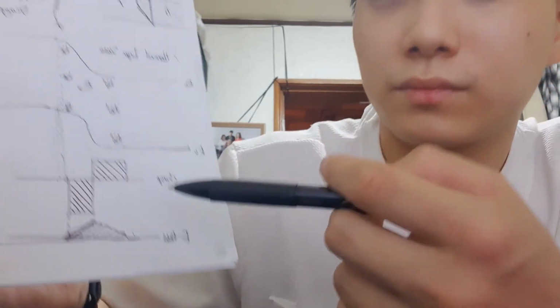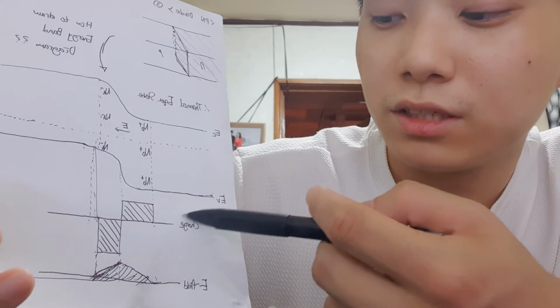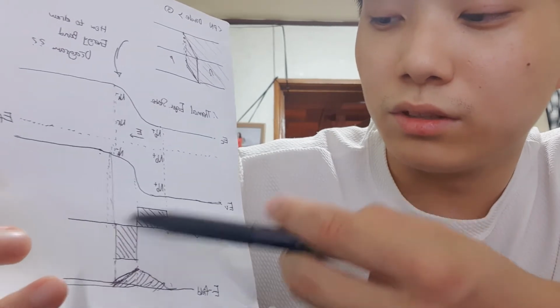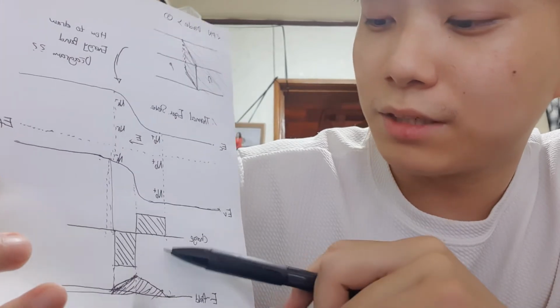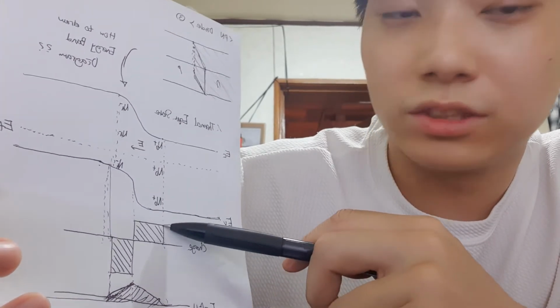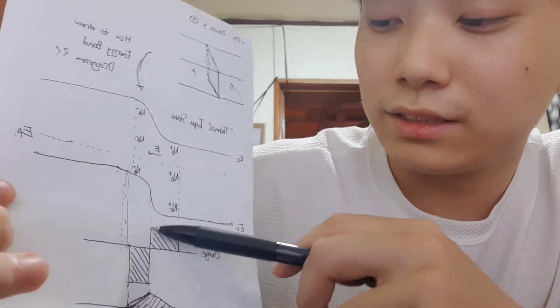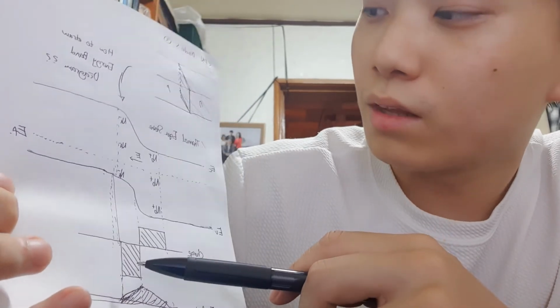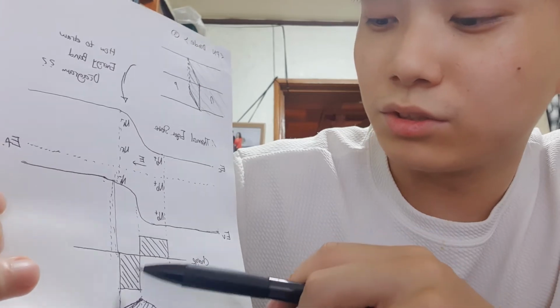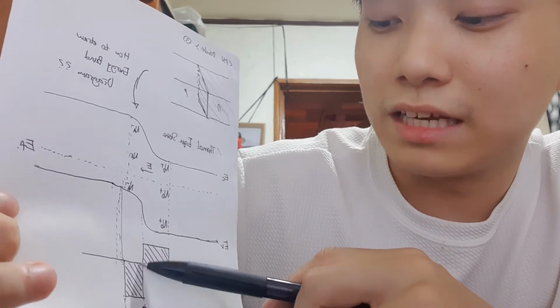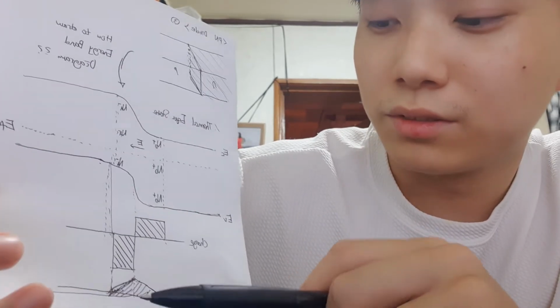Also we can see the charge in the depletion region. Because this is the n-type semiconductor, we can draw a charge like this, and here is the p-type semiconductor, so we can draw negative charge here.